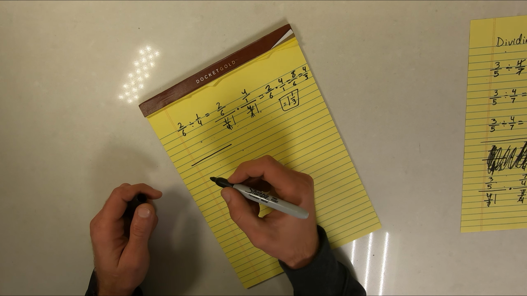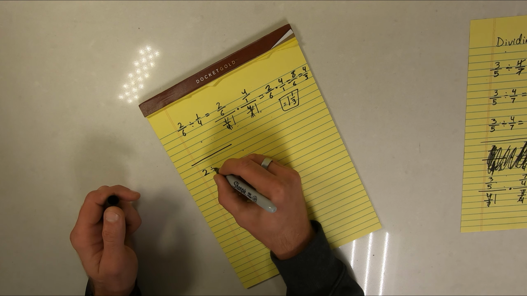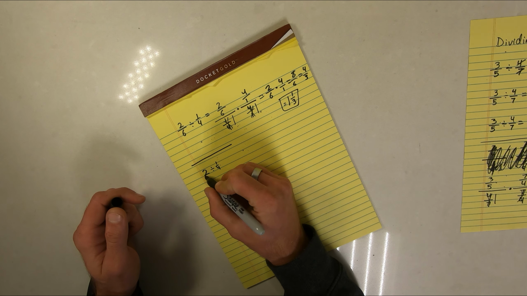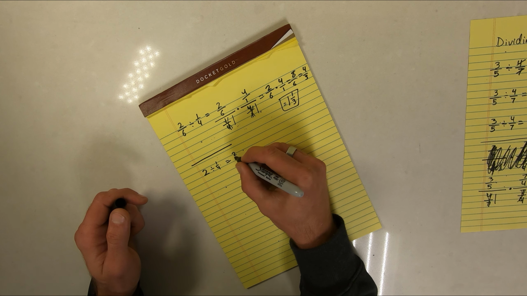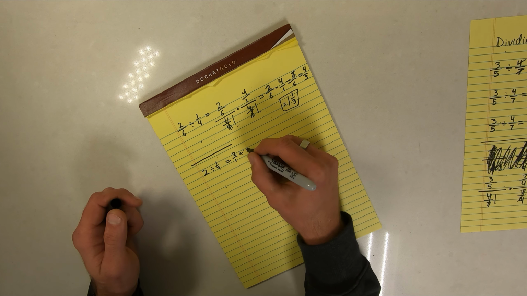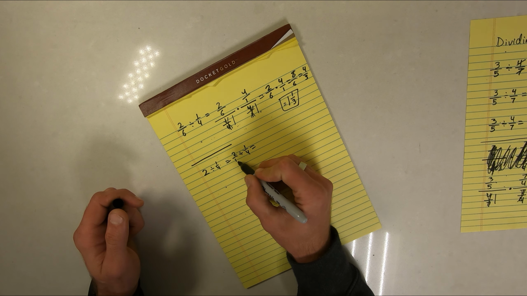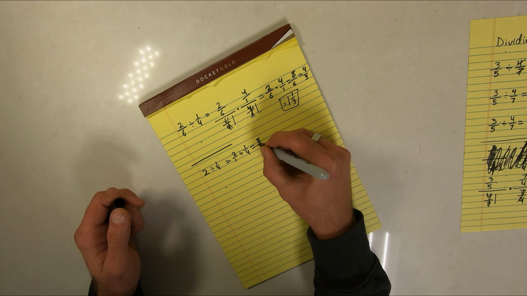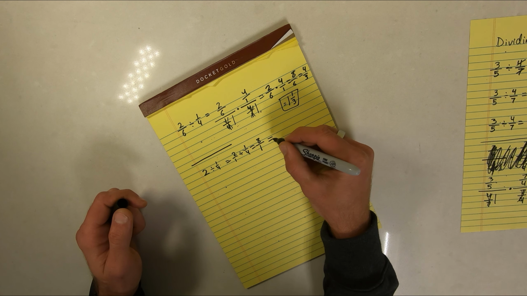Now let's solve one with cross multiplication. So we have 2 divided by 1/4. First thing we do is turn this 2 into a fraction. So 2 is the same thing as 2 over 1. And then we divide by 1/4. So by cross multiplying, we're multiplying by the reciprocal. So 2 times 4 is 8, and 1 times 1 is 1. So the answer is 8.